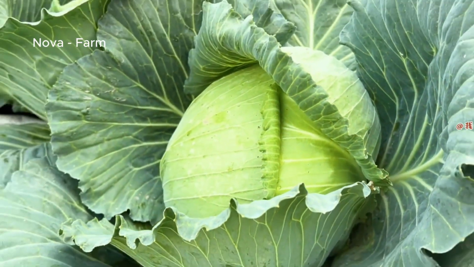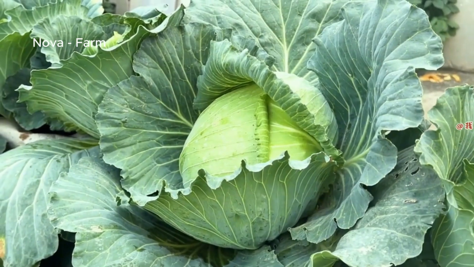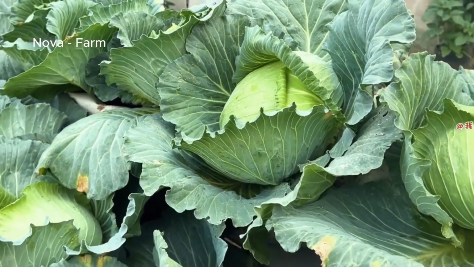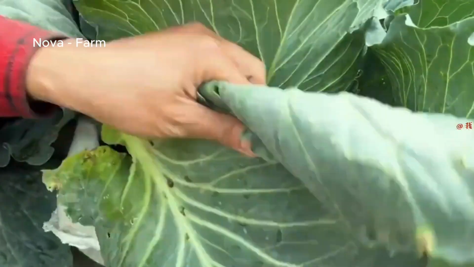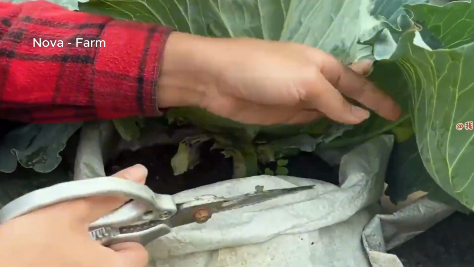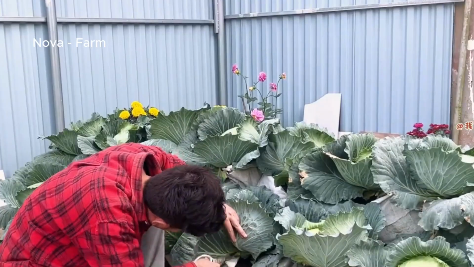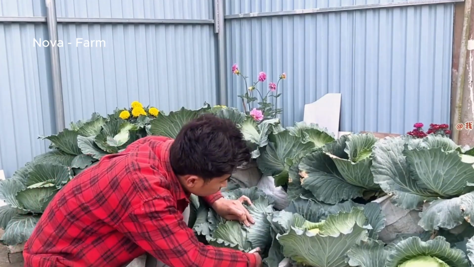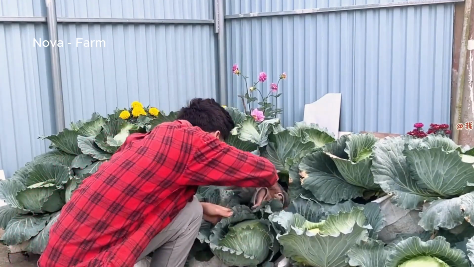Exporting cabbage not only provides stable income for farmers but also contributes to the development of the country's agricultural economy. Challenges. However, maintaining the quality of cabbage, dealing with climate change, and complying with international standards are ongoing challenges.